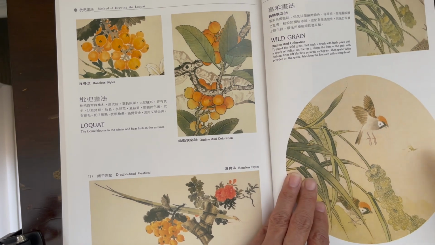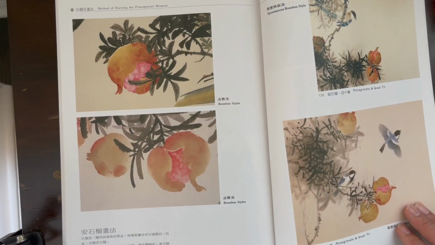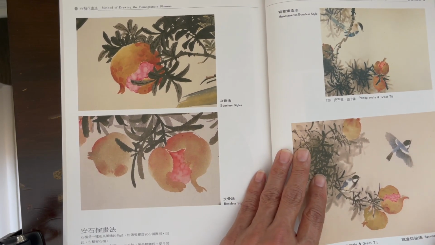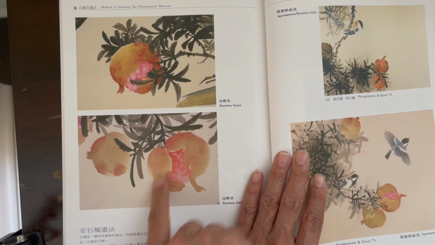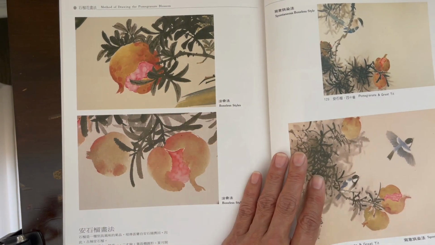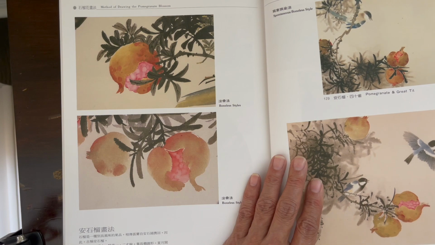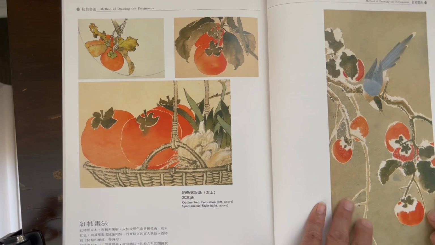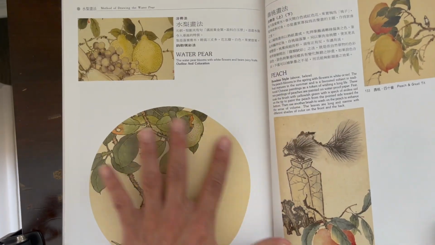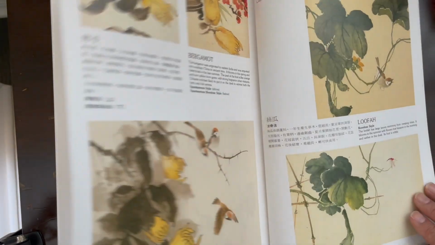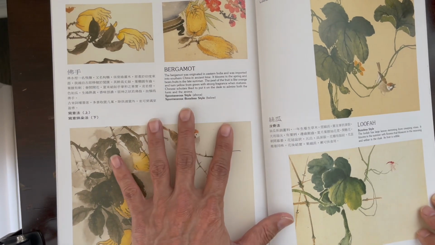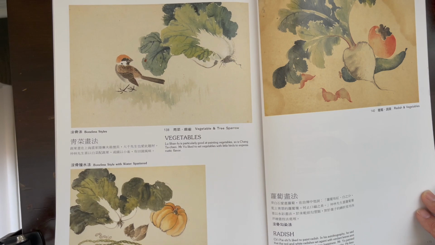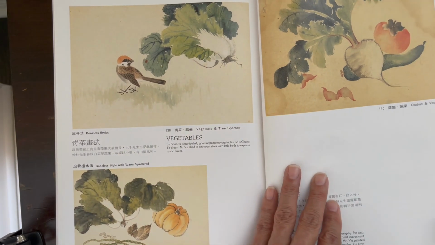so wild grain here on the right hand side, a little section on pomegranate, nice sort of boneless, looser style here, and persimmon, water pear and peach, bergamot, loofah, and then a section we have on vegetables here.